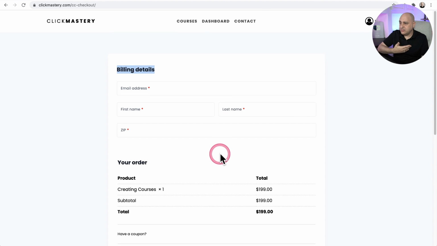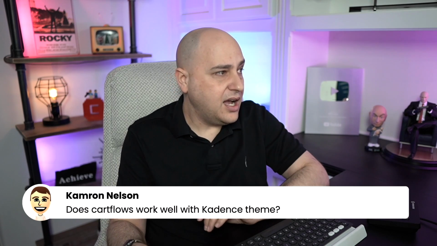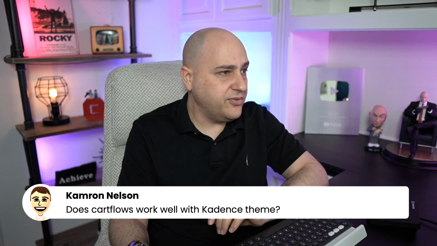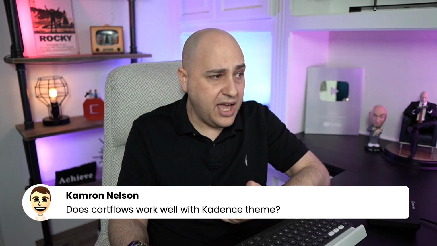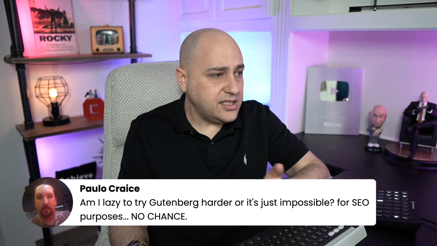So this is just how I'm using it very minimally right now. I will change this out to a proper, more designed checkout, but this is what I have in there right now. And I like it. It's working perfectly for me, and it's very fast. And I'm using that Gutenberg block. This is good.